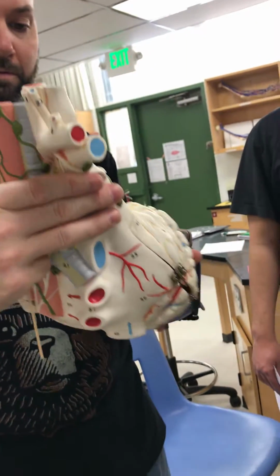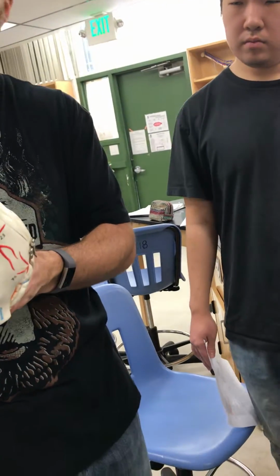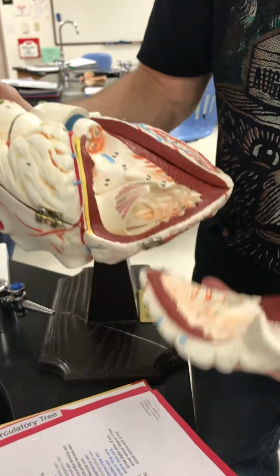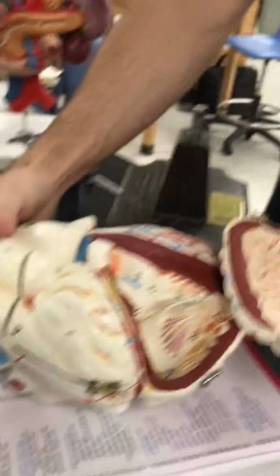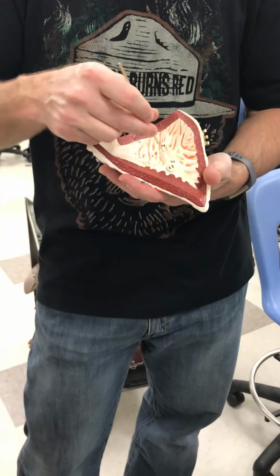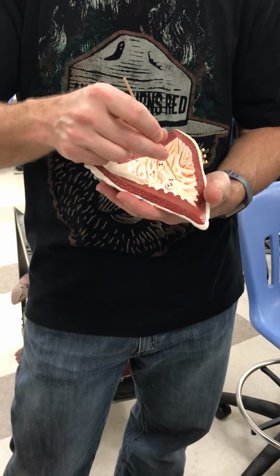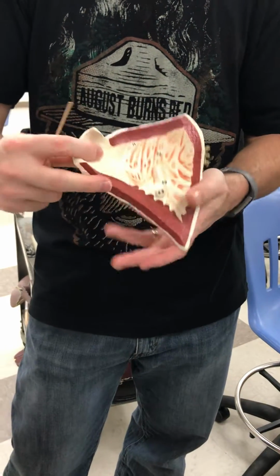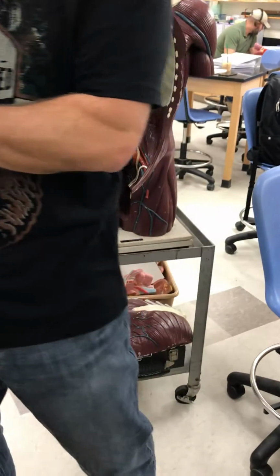Can you see the nodes inside? Oh, that's it for the vessels of the heart. That's not it for the heart. There's a lot more, right? Heart anatomy. Yeah. Everything. Orifice. So what's this muscle? Is that the papillary muscle? Papillary muscle. Yeah. And all this. Trabeculae carneae.